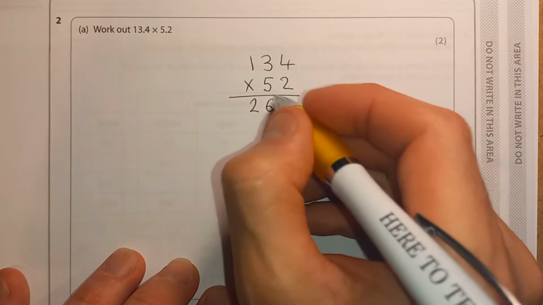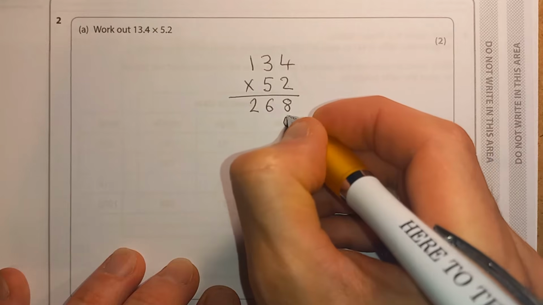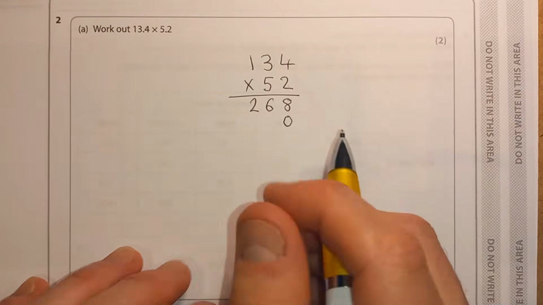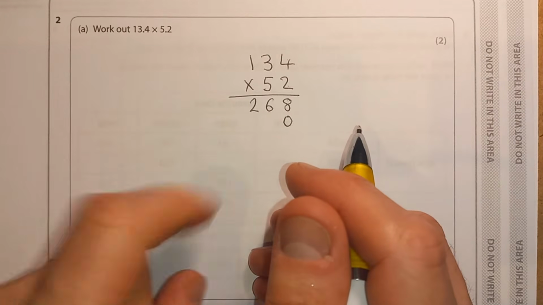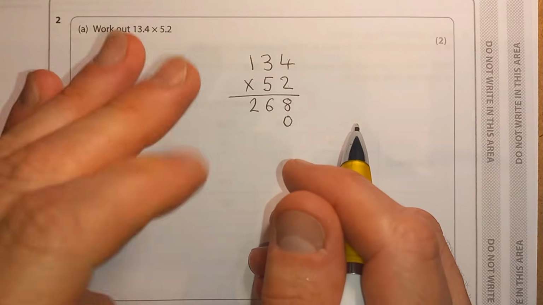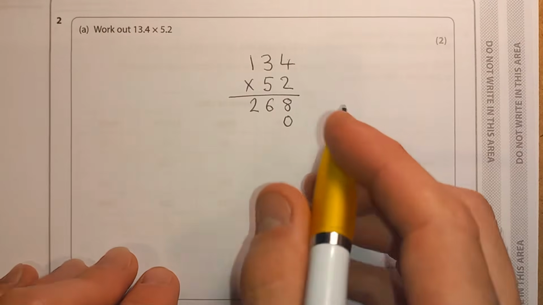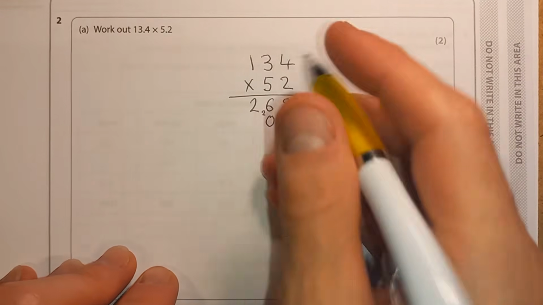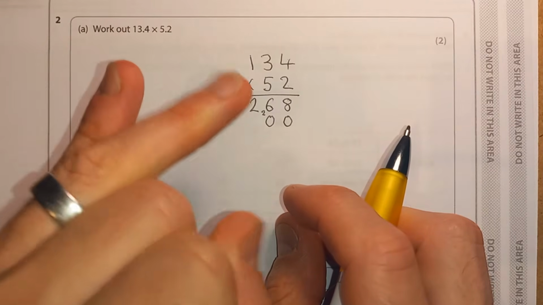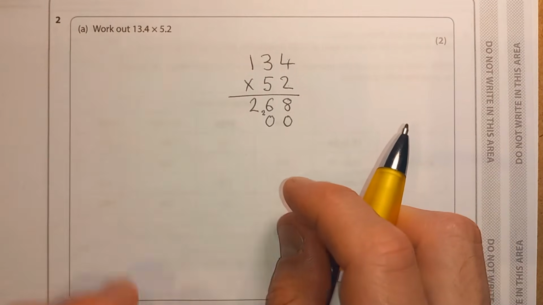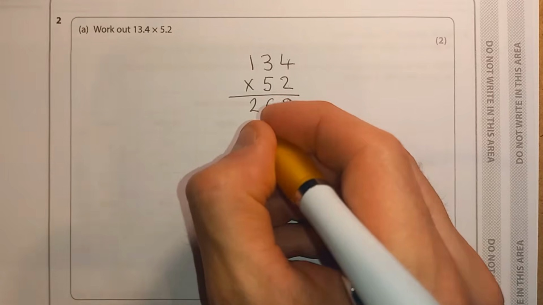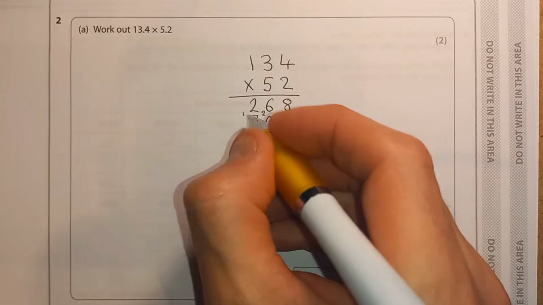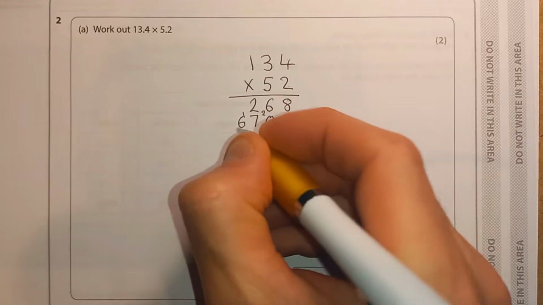Now moving on to the tens, so we're not going to have any units. So now we've got 5 times 4. 5 fours: 4, 8, 12, 16, 20. So put the 0, carry the 2. 5 threes: 3, 6, 9, 12, 15. Add the 2, 16, 17. And then 5 times 1 is 5. Add the 1 is 6.